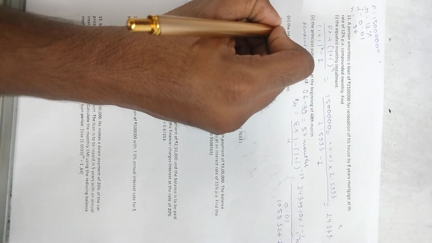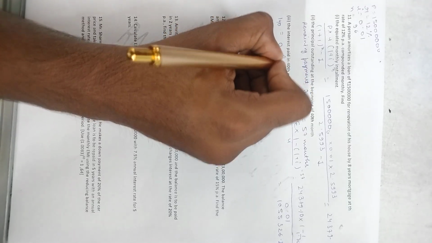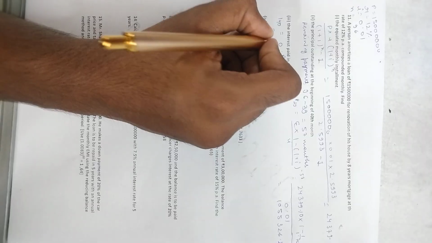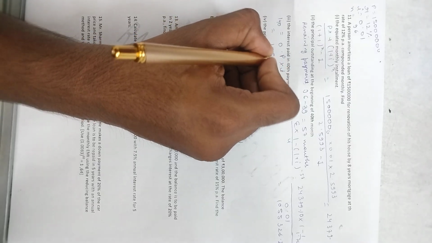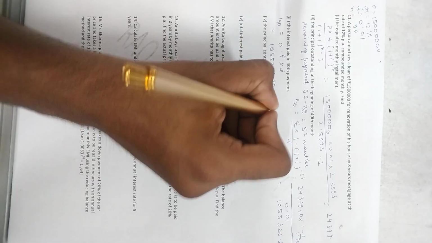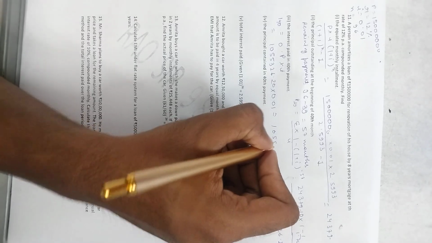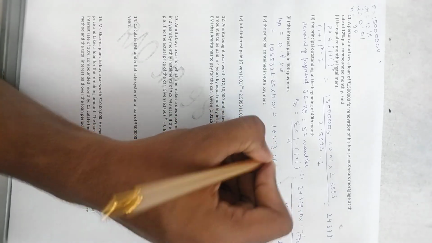Now we have to find the interest paid in 40th month. So I40 is equal to outstanding payment into I. So outstanding payment is 10,55,326.20 into 0.01, which gives the answer 10,553.26.